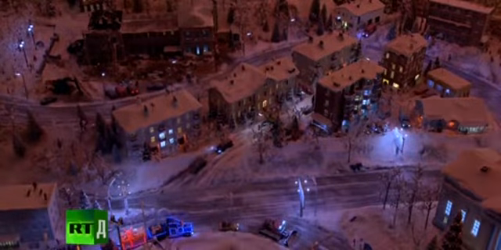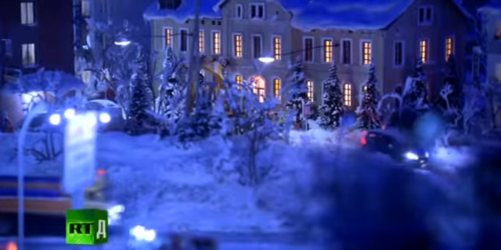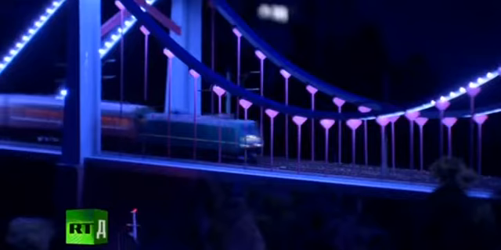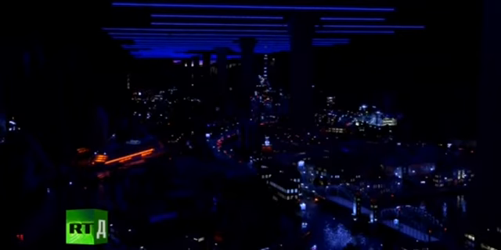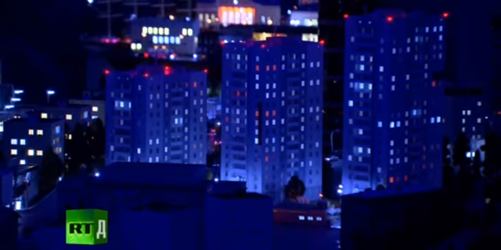The day on the model lasts 15 minutes, while night lasts 2 minutes, and it gradually falls from east to west. As soon as you've painted the scene and applied glue, it suddenly gets dark. The glue dries up and you have to start over again.